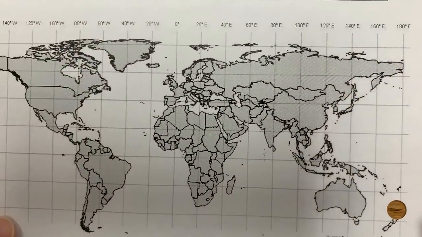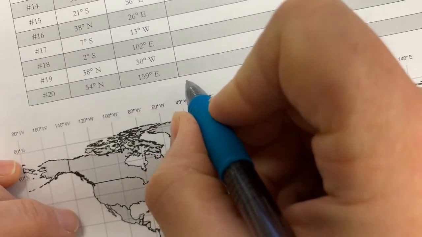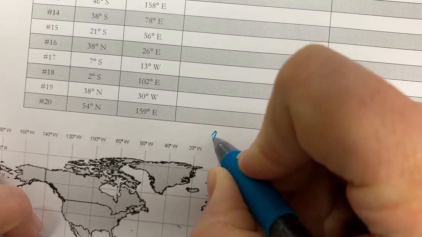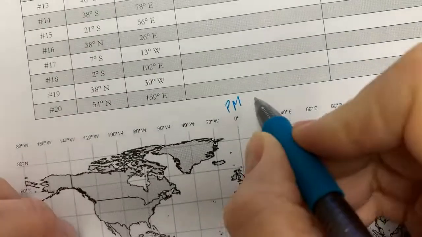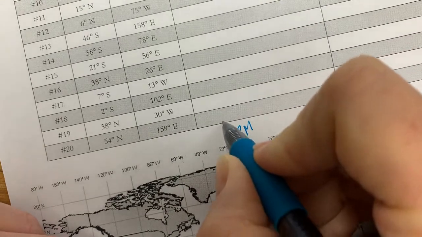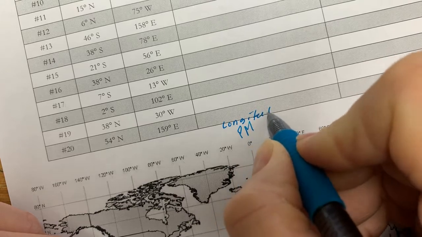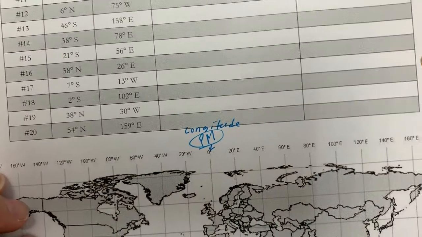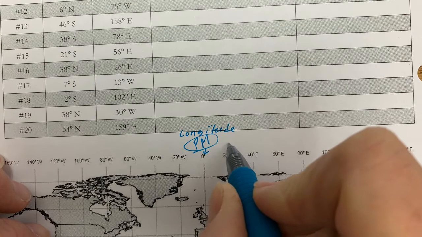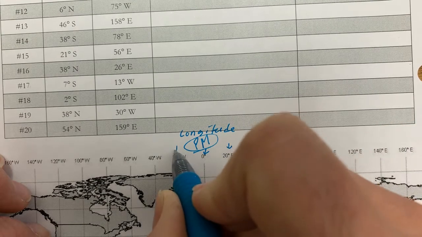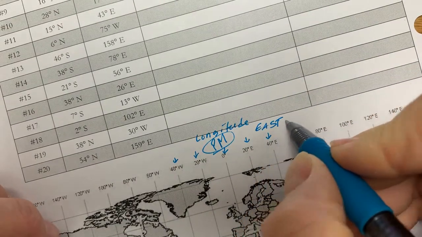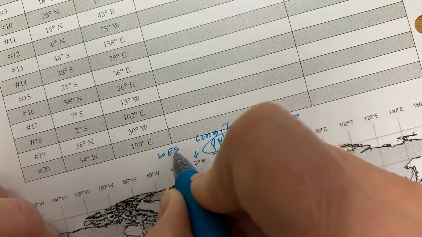Come down to our map here, and I want to note that first of all, the longitude is your position east or west of the prime meridian, and the prime meridian is here, okay? So I'm going to go ahead and write longitude here. Anything to the east of the prime meridian is east longitude, and anything west of the prime meridian is west longitude. So this would be east longitude over here, and this would be west longitude over here.